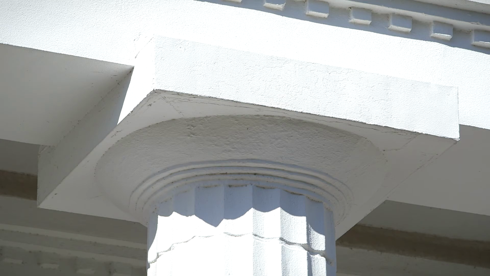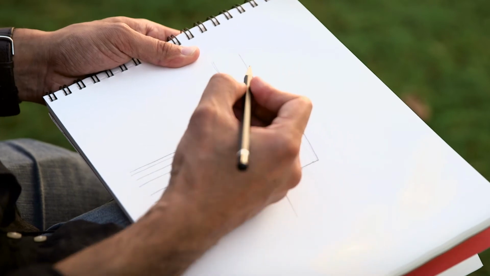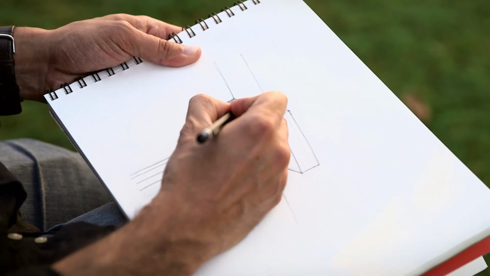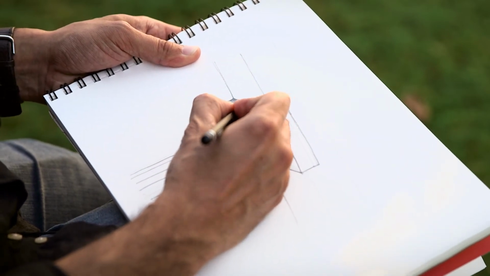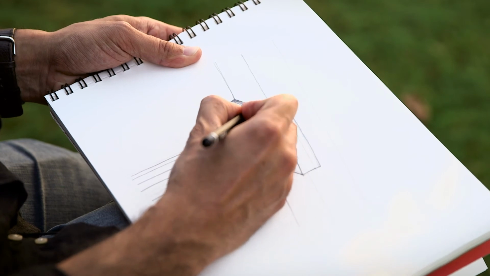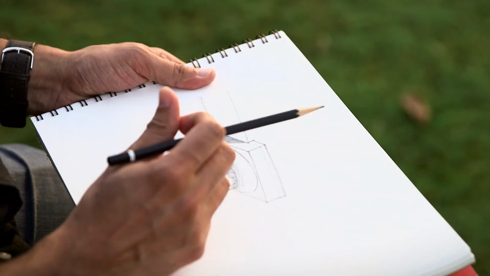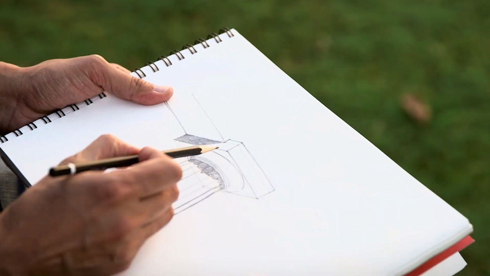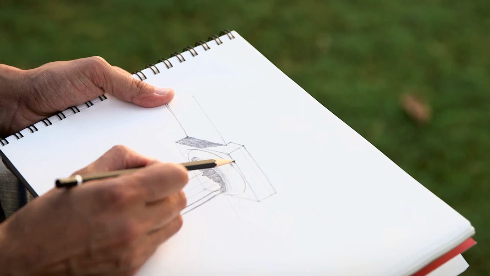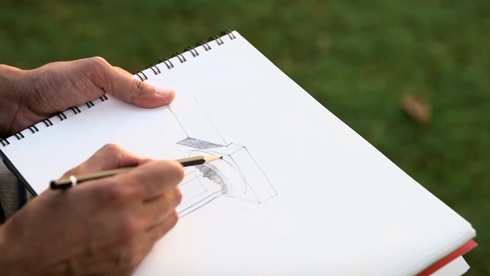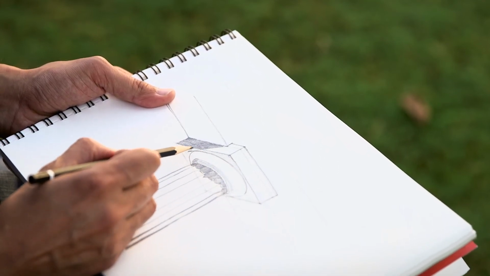The shadow at the top blends into a shadow along the edge here. You can use a darker pencil if you have one, or you can just press hard on the pencil you're using, and it'll give you the darkness and the texture that you need. What I will do is color the entire underside of the capital, but lightly, making sure it's not as dark as the shadow.